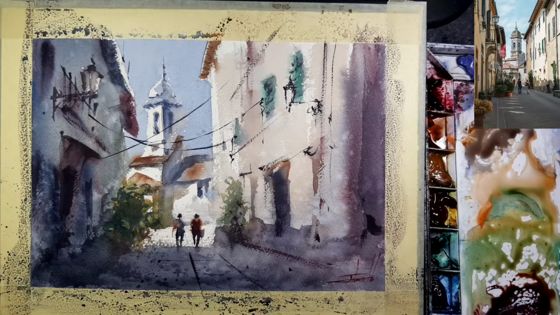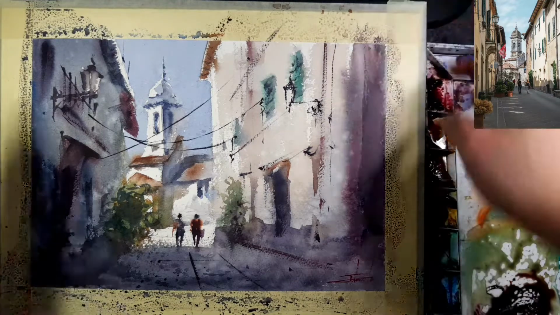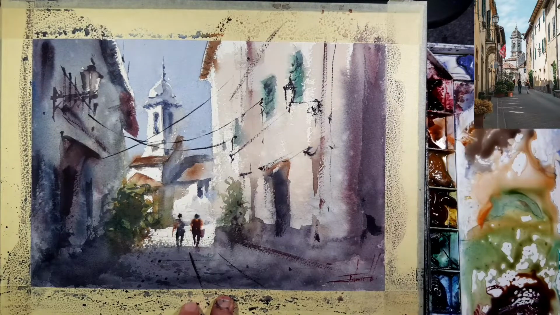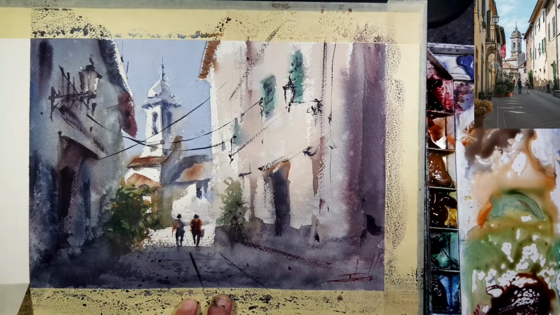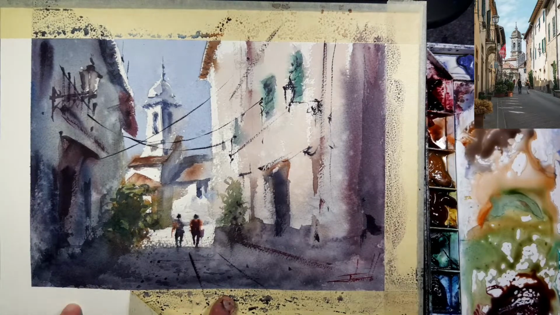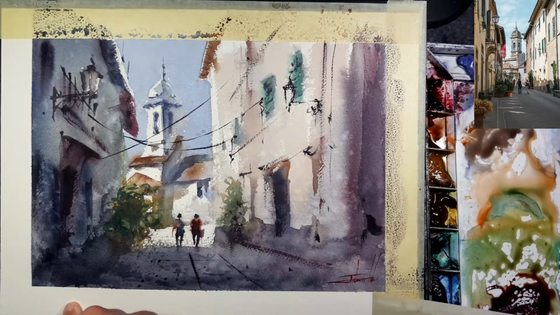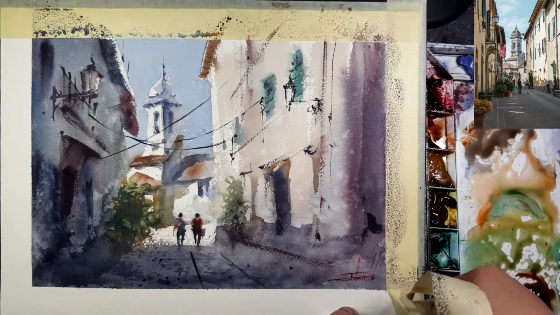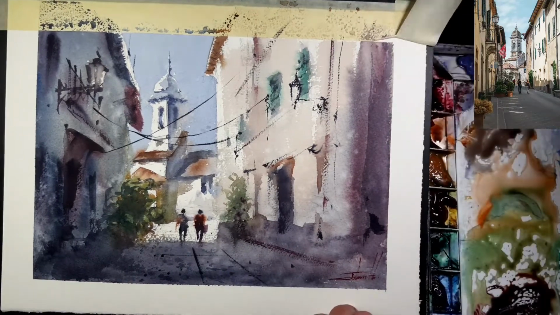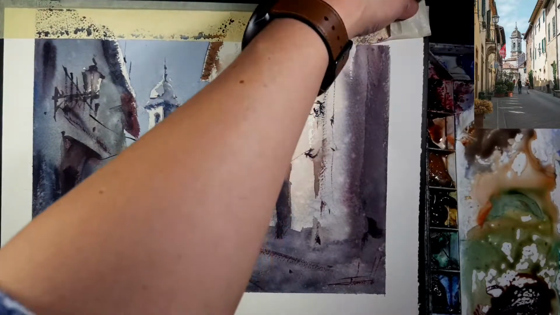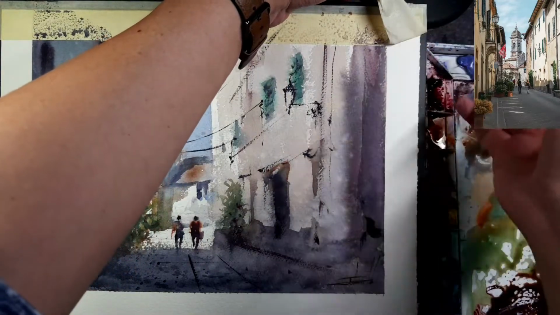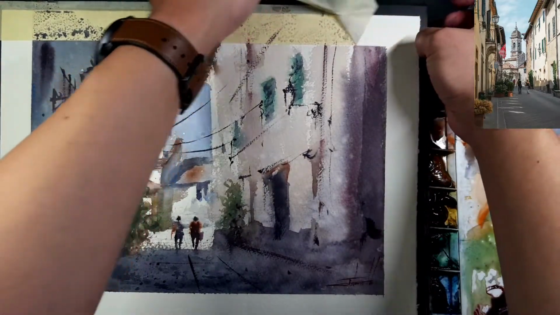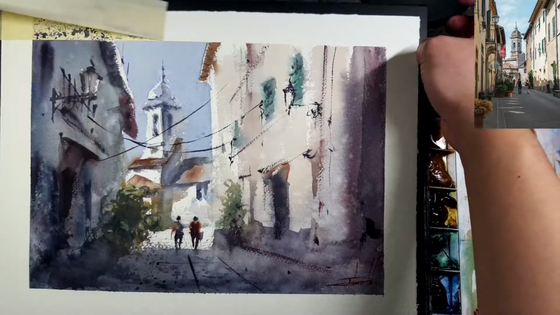Thank you so much. Now the final part is to remove the masking tape. It's the most fun part of the painting, because you can have some clear white border. Feels great. But you should be careful. If it's too strong, it can damage your paper.